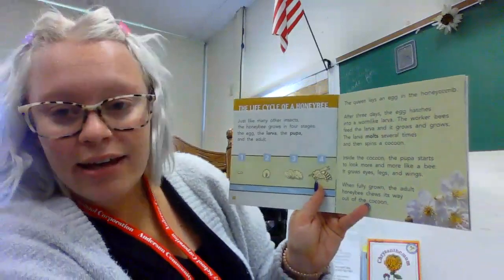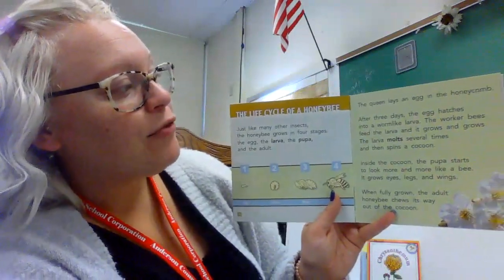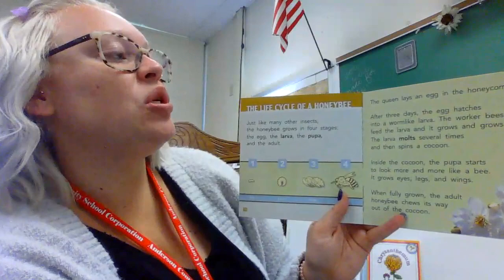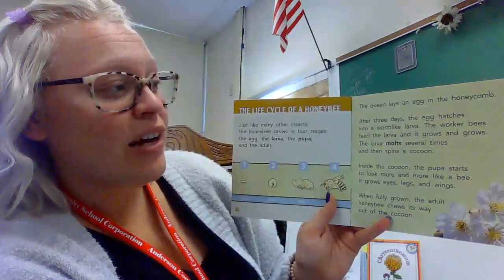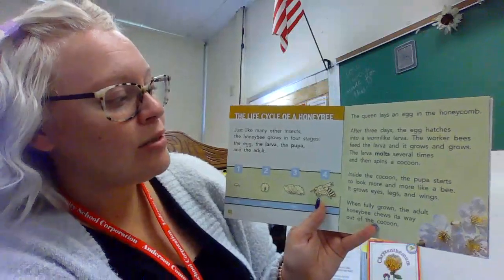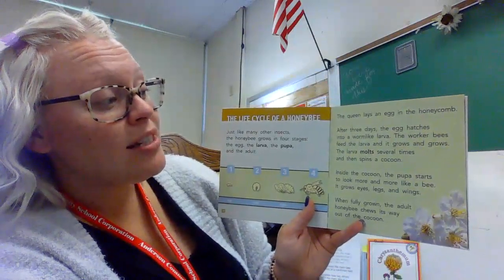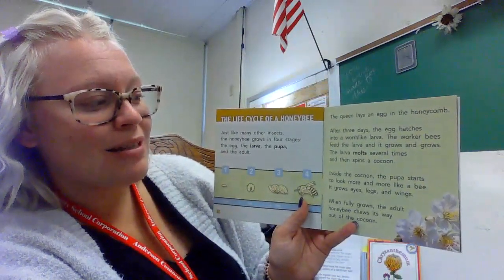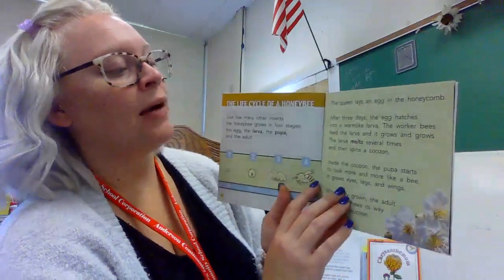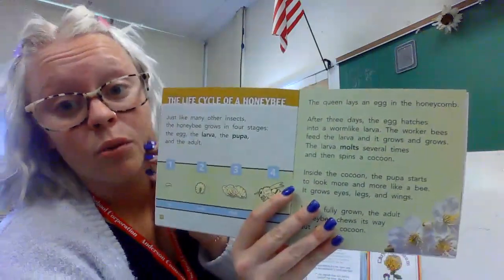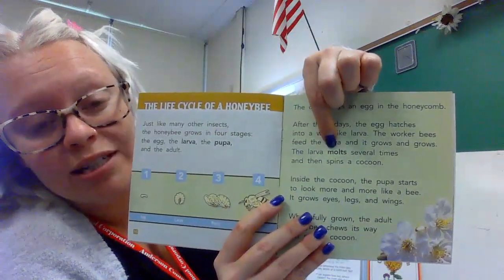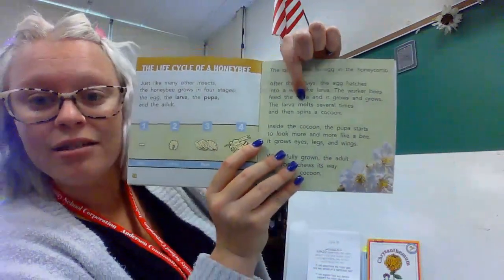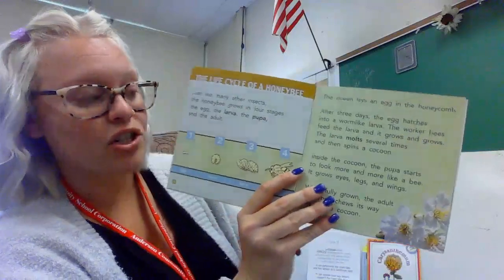Okay, the queen lays an egg in the honeycomb. After 3 days, the egg hatches into a worm-like larva. The worker bees feed the larva and it grows and grows. The larva molts several times and then spins a cocoon. I don't know what it means to molt, so we'll have to look that up as well. It's also a bolded word, so I'm going to guess that it's in our glossary at the end where it shows us different definitions.